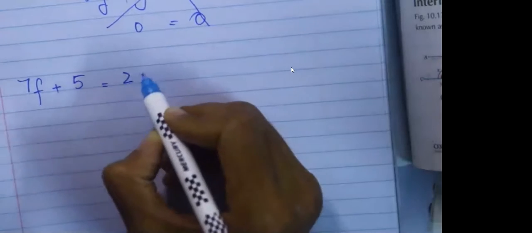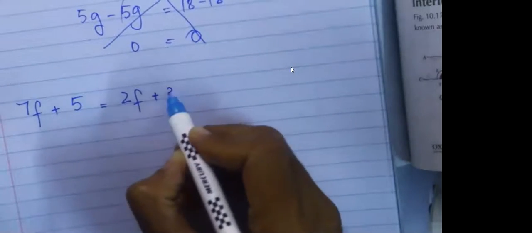So let's see. 7f. Excuse me, teacher. Yes. Can we first find out f using 7f plus 5 and 2f plus 35, and then find g? 7f plus 5 and 5g plus 18 are both on a straight line, so we can do 7f plus 5 plus 5g plus 18 equals 180, because we would have the value of f.